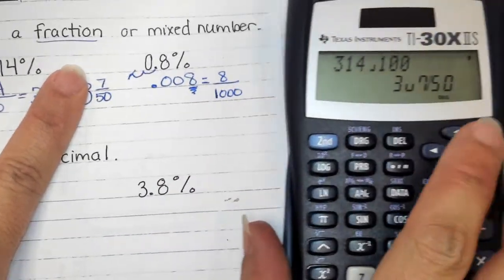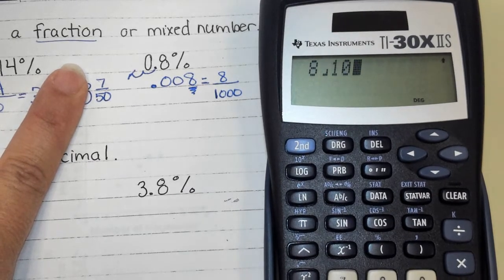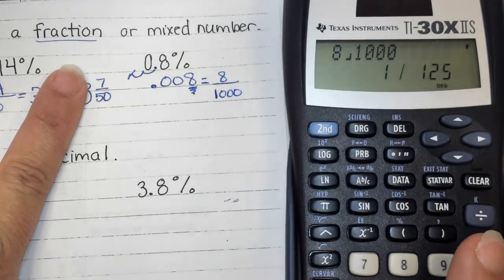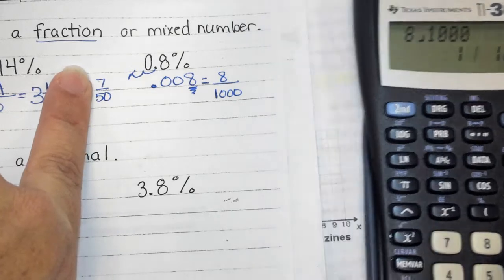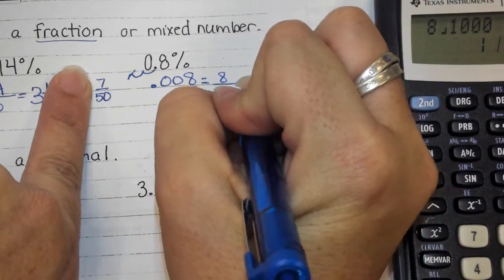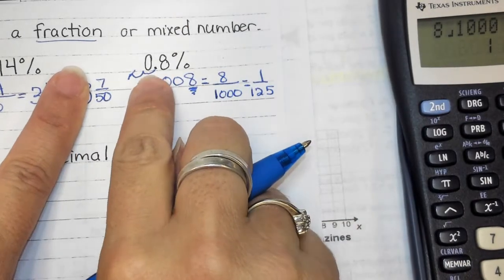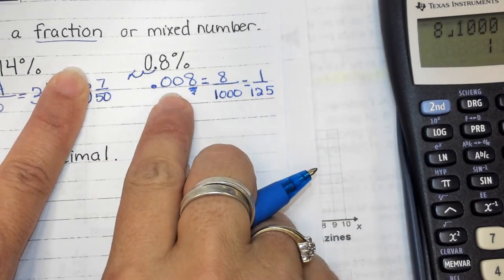Now, we need to simplify it. 8 over 1,000 equals 1 over 125. Wait, how do you do that? Okay. The decimal or the 8? Move the decimal twice to the left to change it to a decimal first.